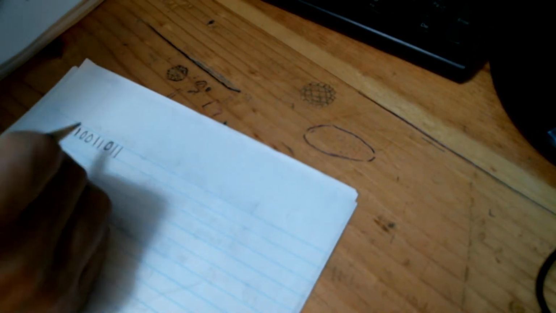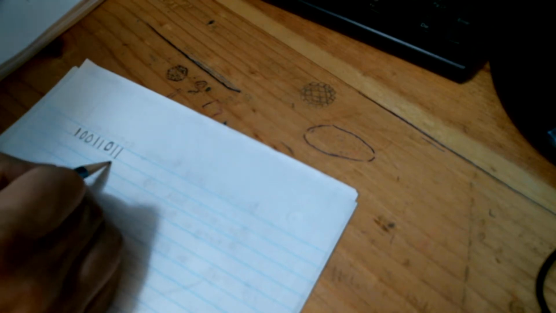Let us do one last example for binary. Let us do a little bigger number, okay? 1 0 0 1 1 0 1 1. Okay, my handwriting is not good, but bear with me here. Now this is base 2.